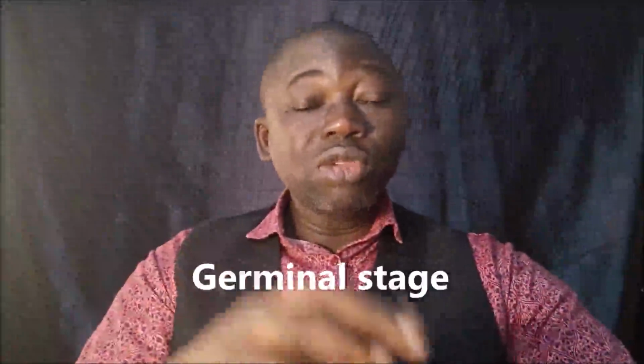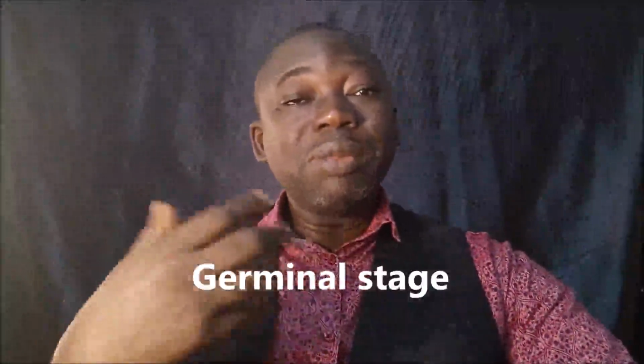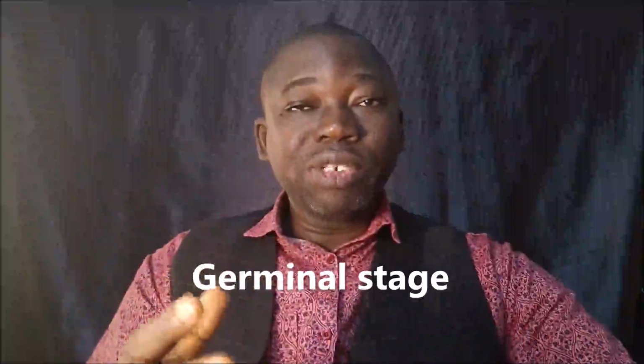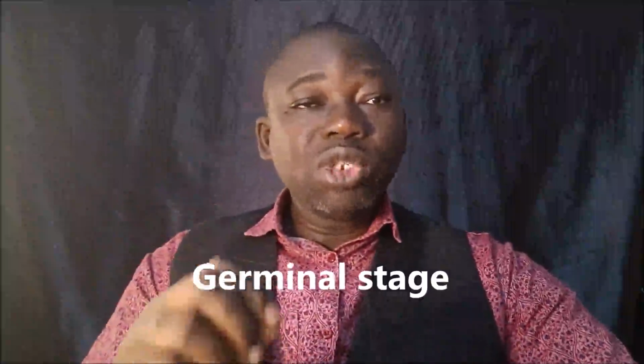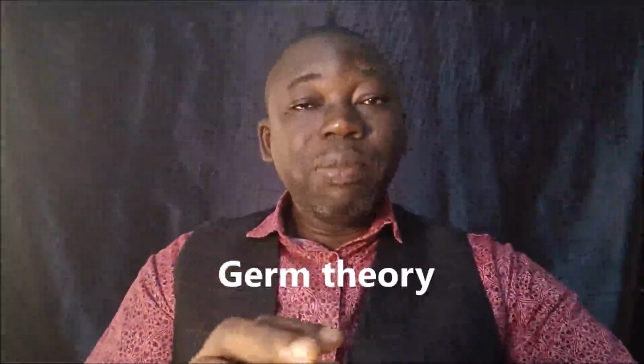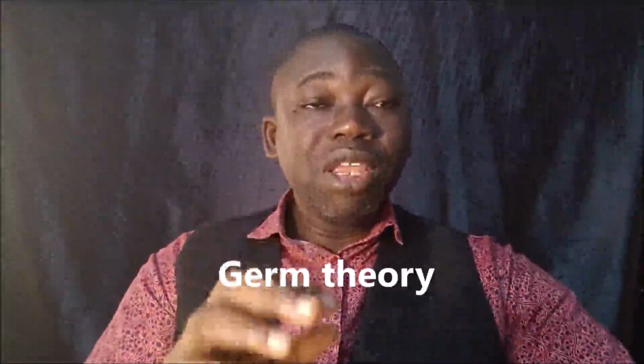Germinal stage: this is a stage of microbes in which they can replicate, they can reproduce. Germs: microorganisms that can cause disease, infection, or that are pathogens. Germ theory: a principle that defines the relation between germs and disease.